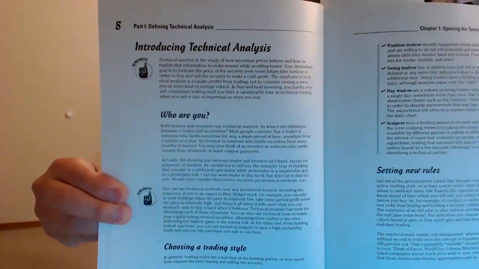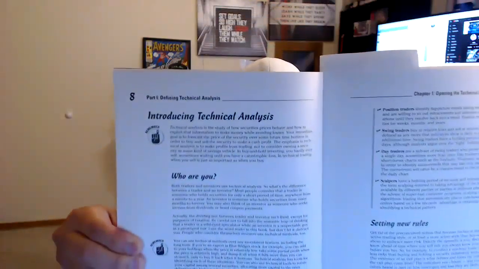Like I said, this ain't gonna be the best video to watch about this, but it talks about who you are. Both traders and investors use technical analysis. So what's the difference between a trader and an investor, right? I'm not gonna go through all that. Choose a trading style. Trading styles are a function of holding periods, or how much time elapses between buying and selling the security. Position traders, swing traders, day traders, and scalpers. Those are the 4 things on page 9.